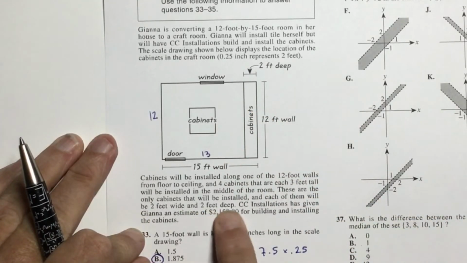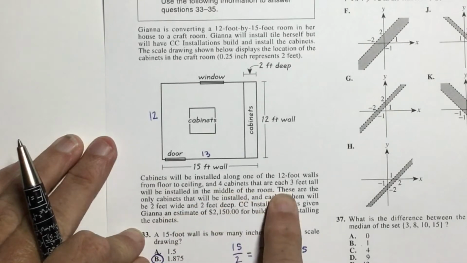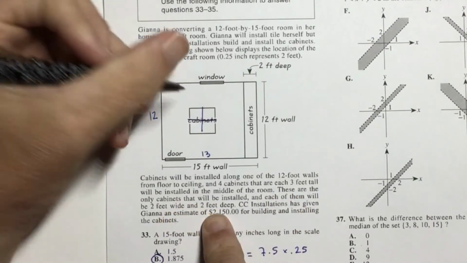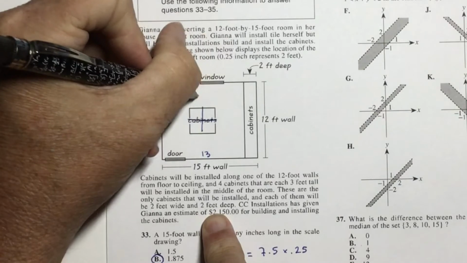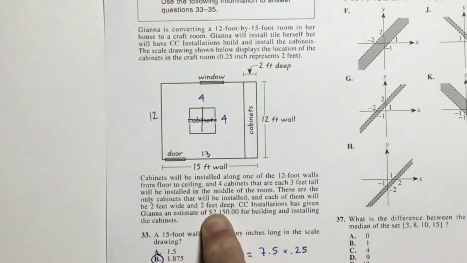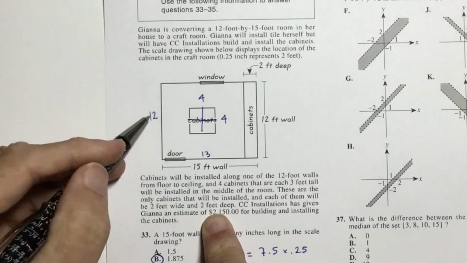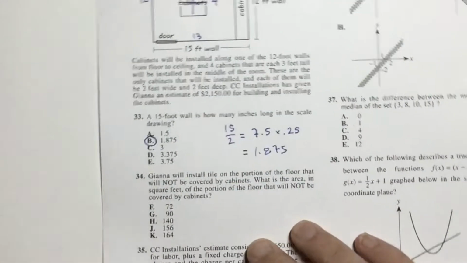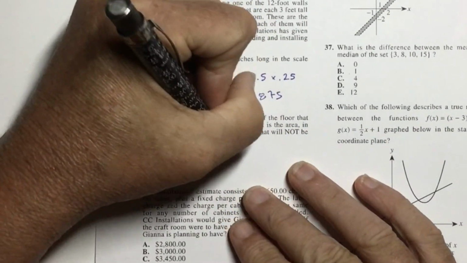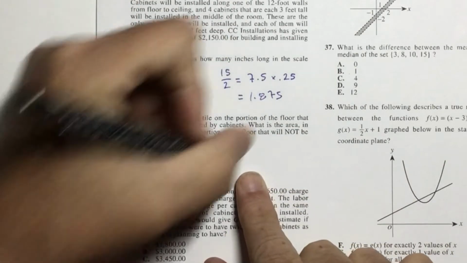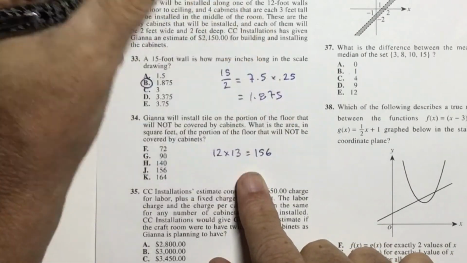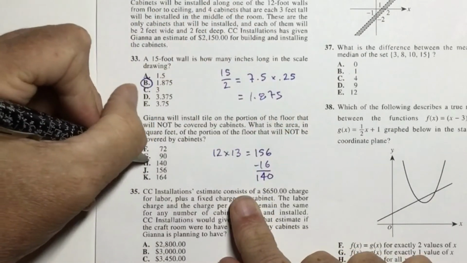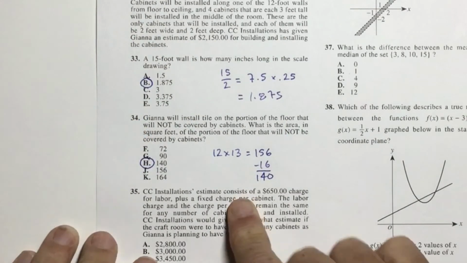And you will recall that there are 4 cabinets here, each 2 by 2. So that means each side is 2 foot, 2 foot. So that's a 4 by 4 foot square in there, right? So I need to take 12 times 13 and subtract 16. So back to the problem. 12 times 13 is 156, minus 16, minus 4 times 4, minus 16, which is 140. Answer H. Okay.